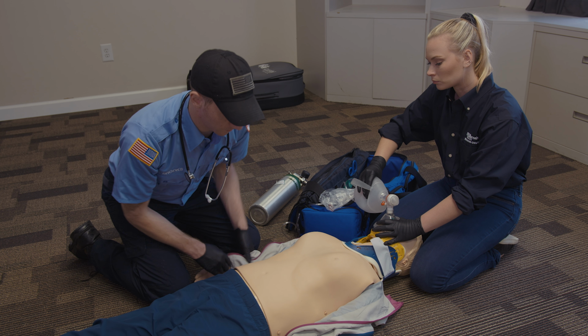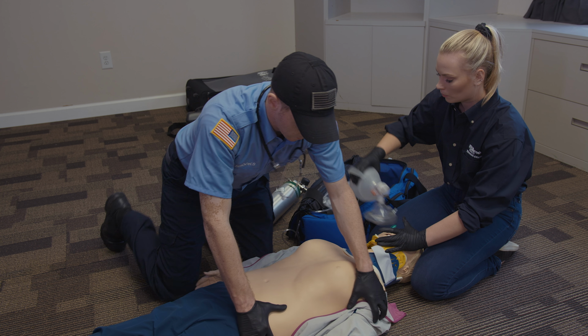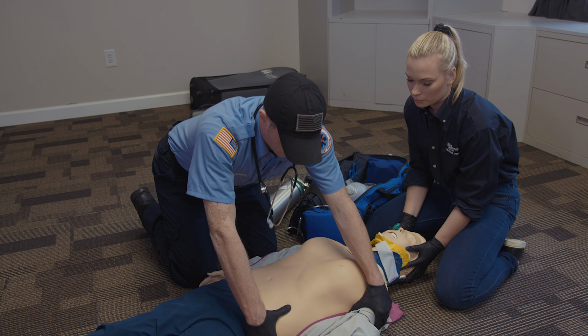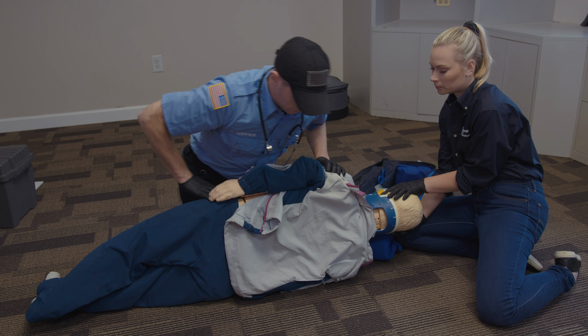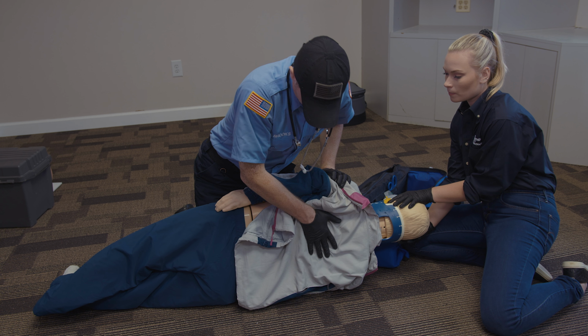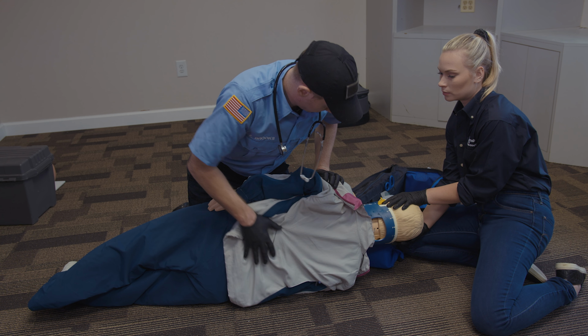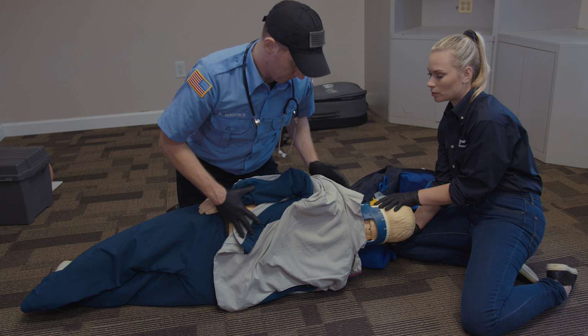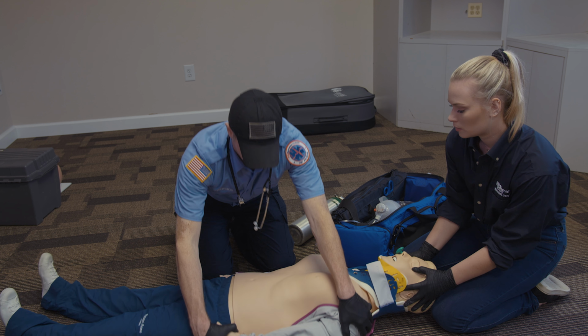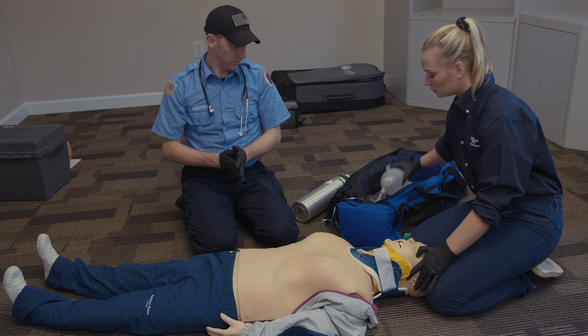To assess the posterior of the patient, perform a log roll, ready to place the patient on a long spine board for transfer to the stretcher. Ensure that you have measured and applied a cervical collar before moving the patient. Inspect and palpate the posterior for DCAP-BTLS.